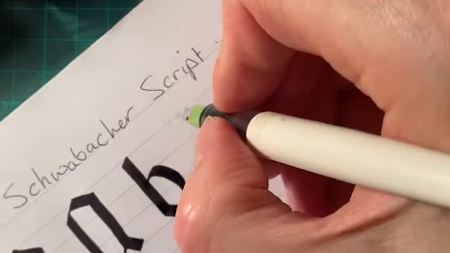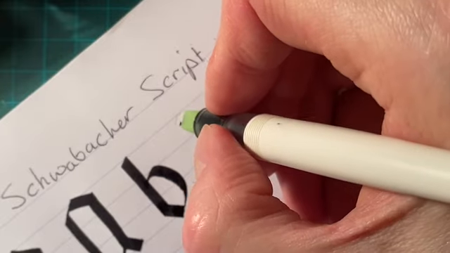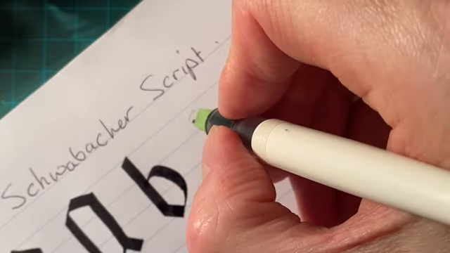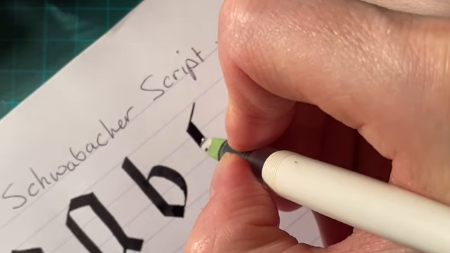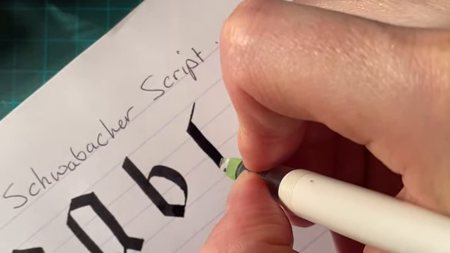Let's try the C. It sort of starts life at, again, I think you've got to do this move, and then down hard to about there.